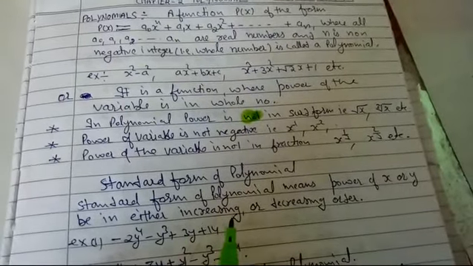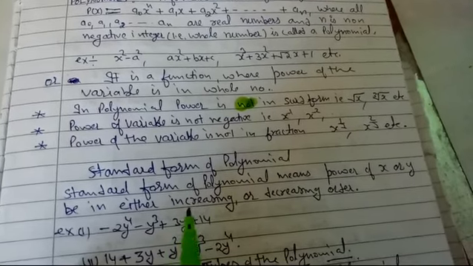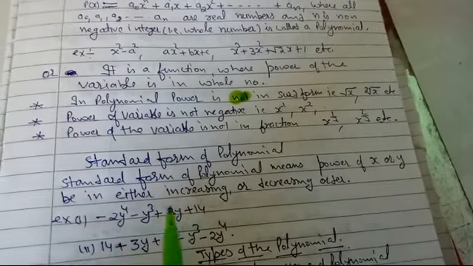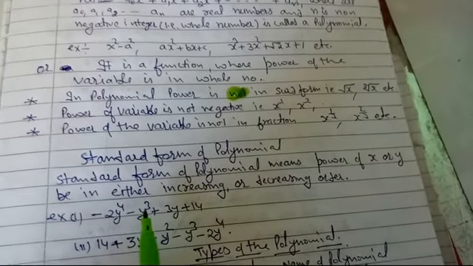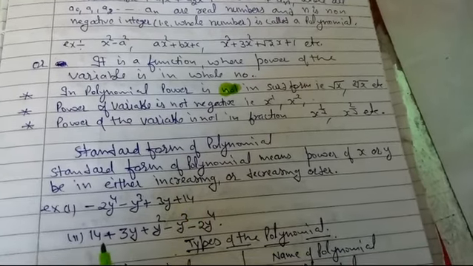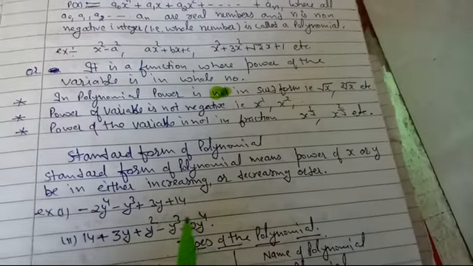And now the standard form of a polynomial. Standard form of a polynomial means writing the powers of the variable x either in increasing order or decreasing order. Like see here, first the highest power, then slowly we write the next, the lesser power, then less, and then last the constant. Here there is first the constant, then we are increasing the power 1, 2, 3 and 4. So this form is called the standard form of a polynomial.